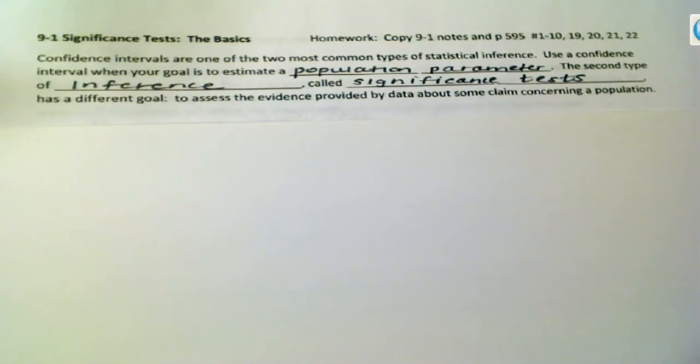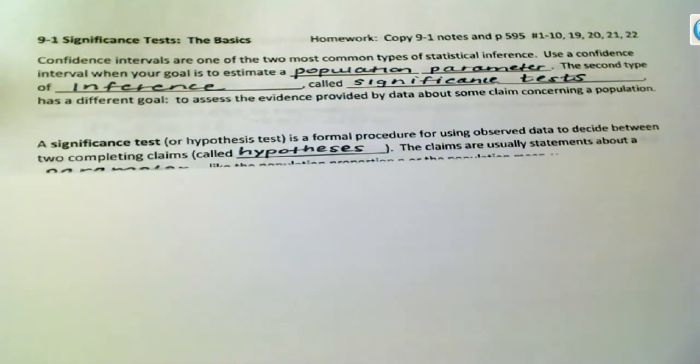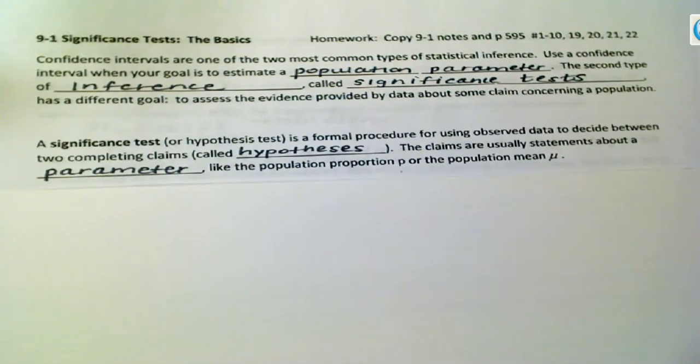So they're going to make a claim about a proportion, or in the next chapter, a claim about a mean, and your goal is to assess that particular parameter. A significance test or hypothesis test is a formal procedure for using observed data to decide between two competing claims, called hypotheses. The claims are usually statements about a parameter, like the population proportion or the population mean.